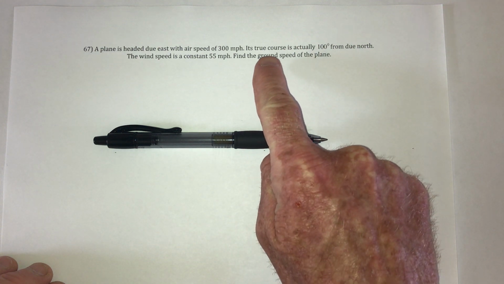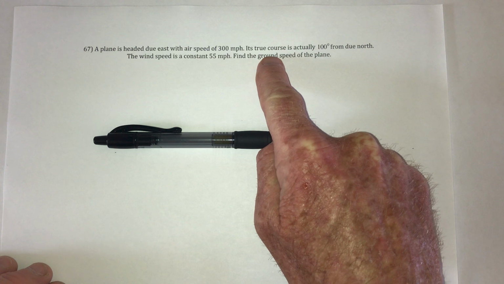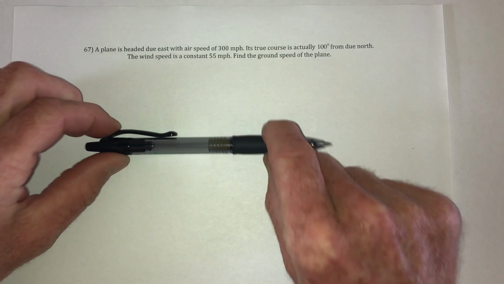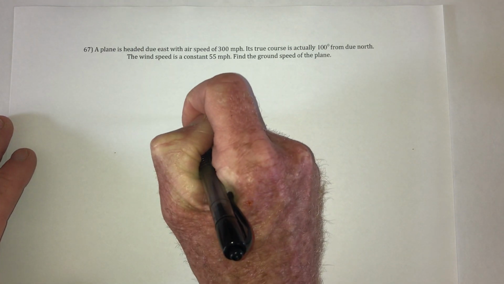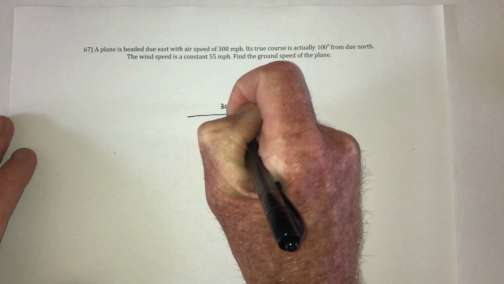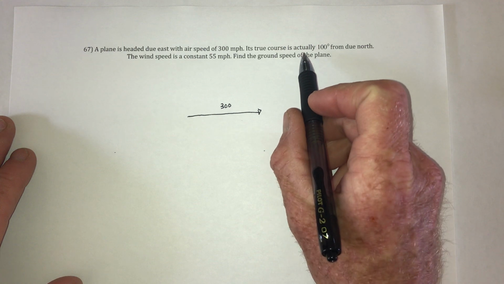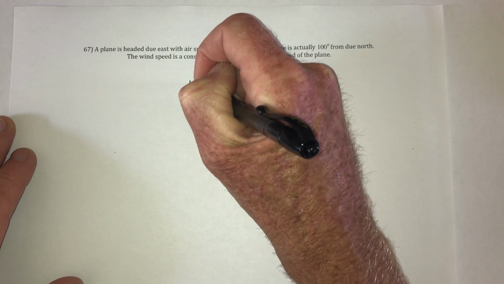But there's some wind, and the wind is actually blowing them off course. So their true course, even though this is the way they're heading, their true course is actually 100 degrees from north. So they're going along like this, 300 miles an hour. But their true course is actually 100 degrees from due north.